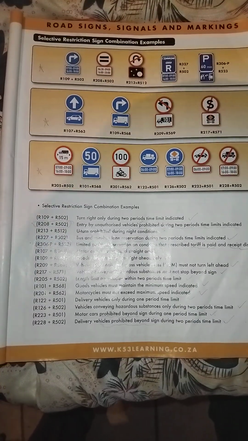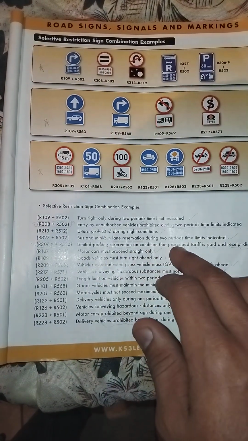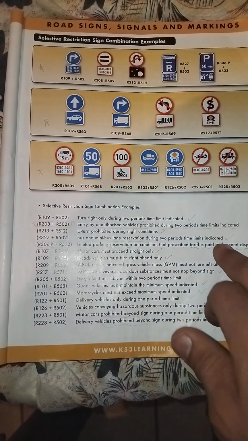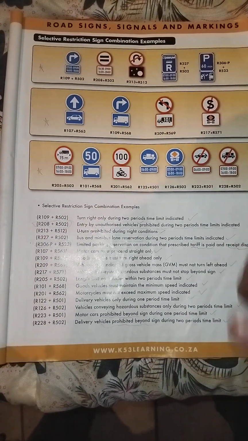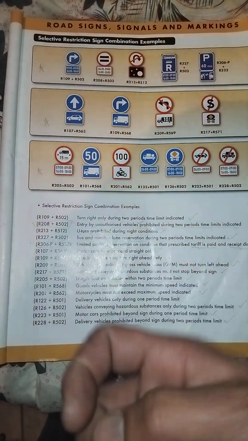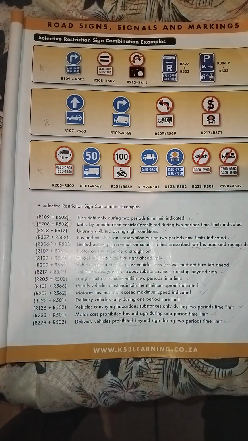Let's say they ask you 20 rand to park there for 60 minutes, you did pay the 20 rand. And receipt displayed means that you have proof that you actually paid, like a receipt.